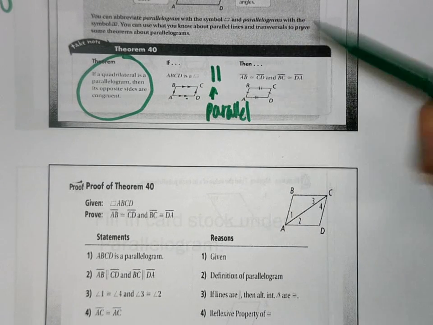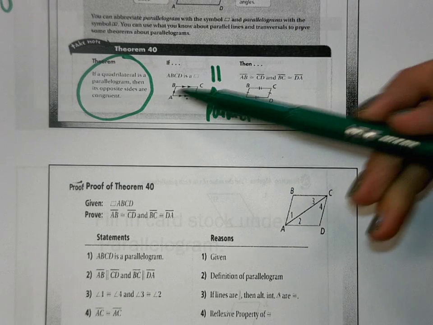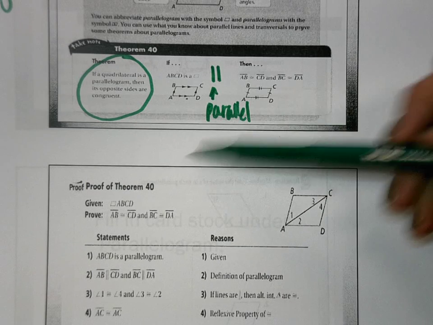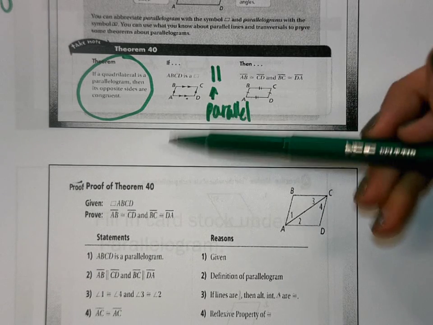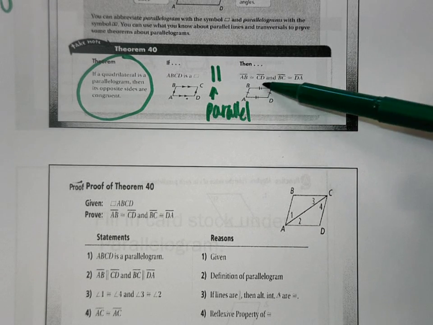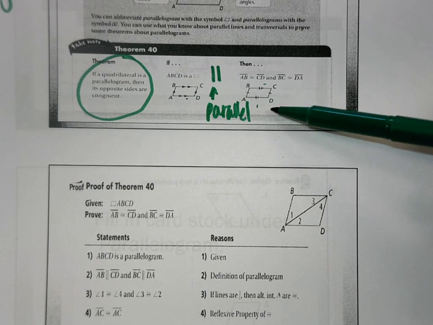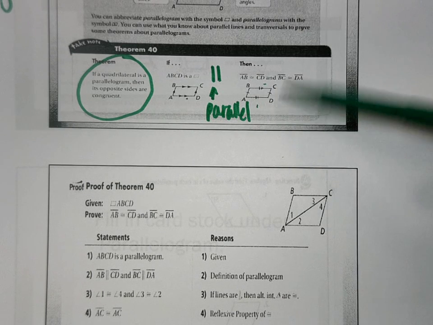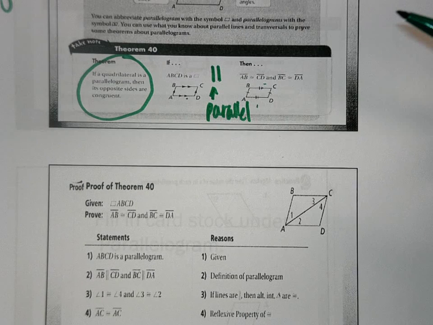So what they're saying is if you have a parallelogram, if you have opposite sides that are parallel, then that means that the opposite sides are congruent. So BC is congruent to AD, and AB is congruent to CD. Not that all 4 are equal to each other, but that opposite sides are congruent. Are we okay with that?